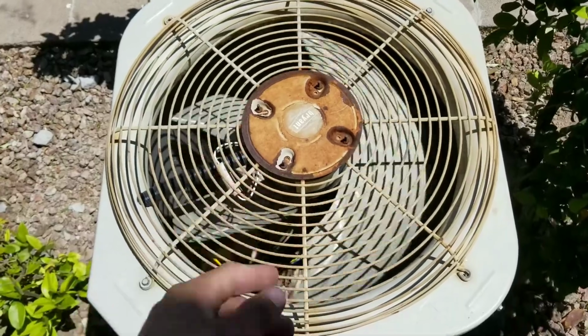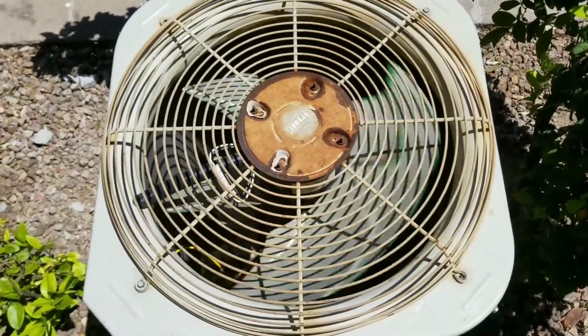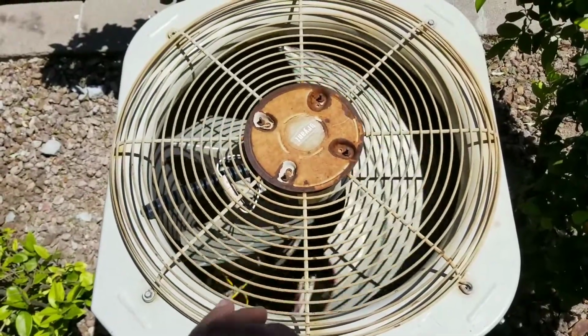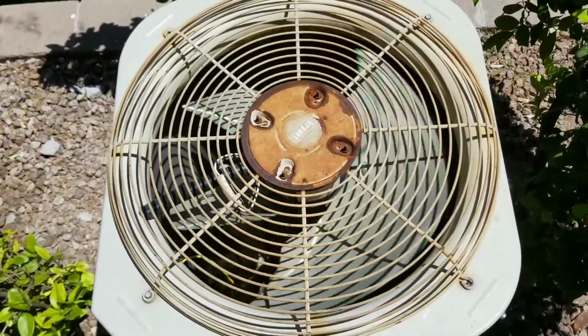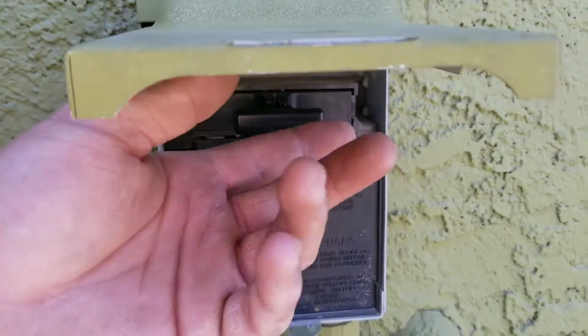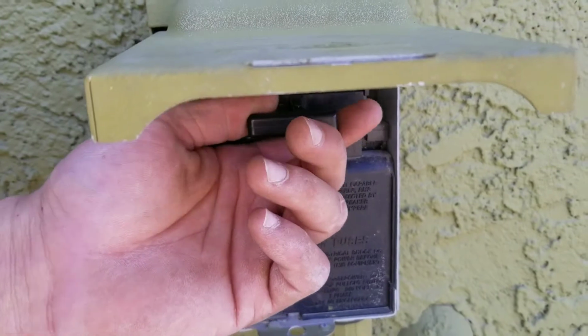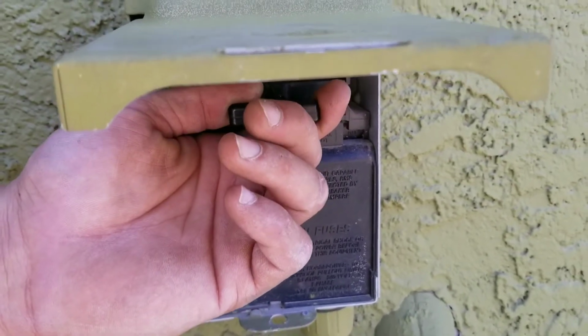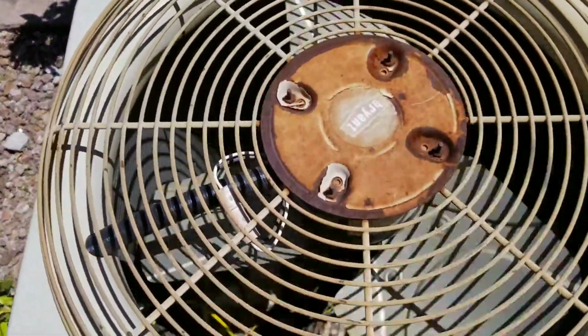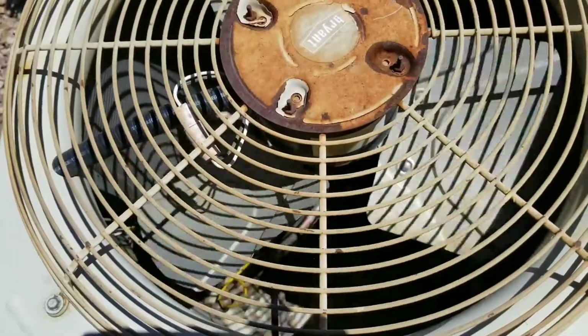You can see here, the unit is running even though the thermostat is off and in the auto position. So at this point, I'm pretty confident in advising that the issue is going to be with the contactor itself. First thing you want to do, obviously for safety precaution, is remove the disconnect from your condensing unit. Once you pull the disconnect, that should disengage the power to your condensing unit.